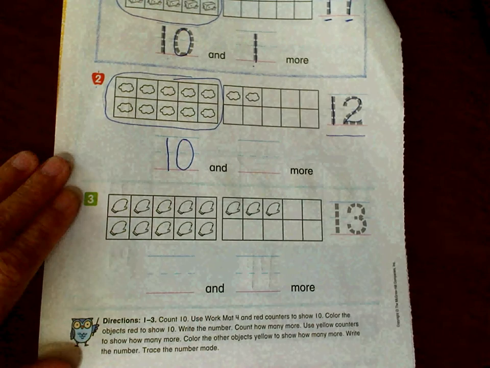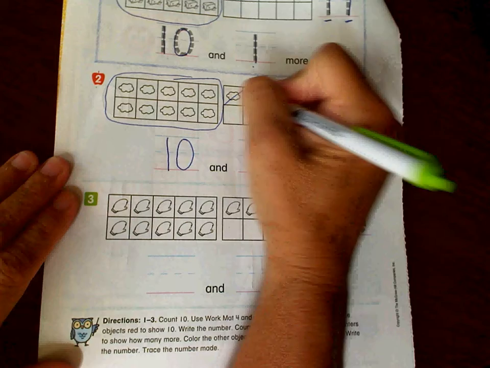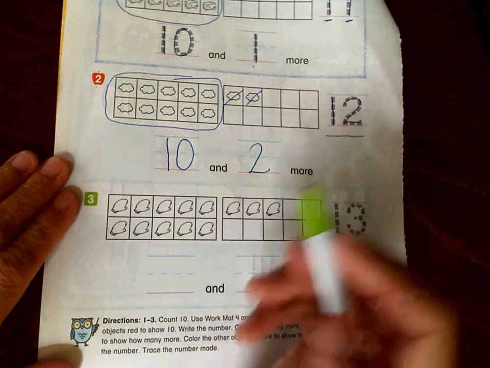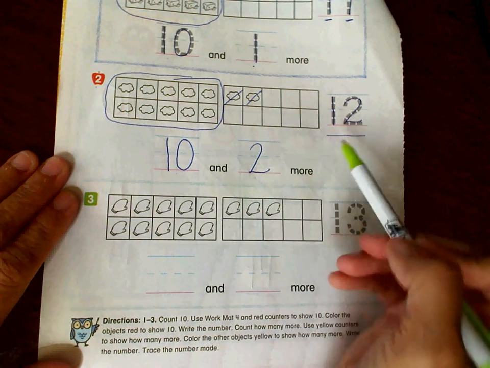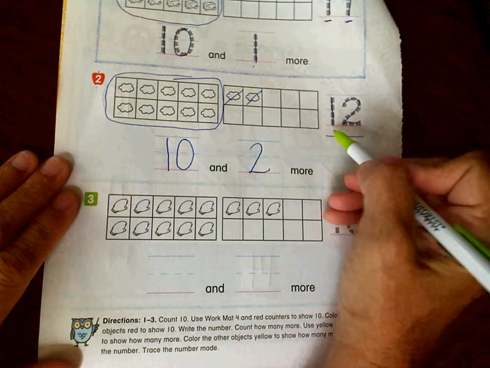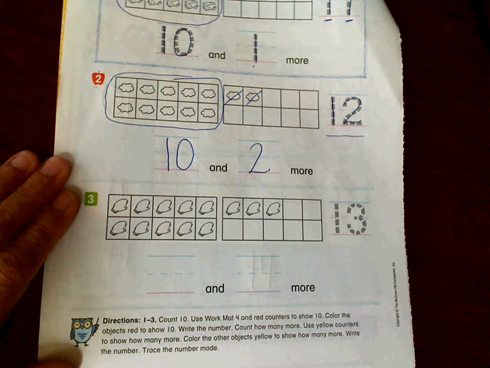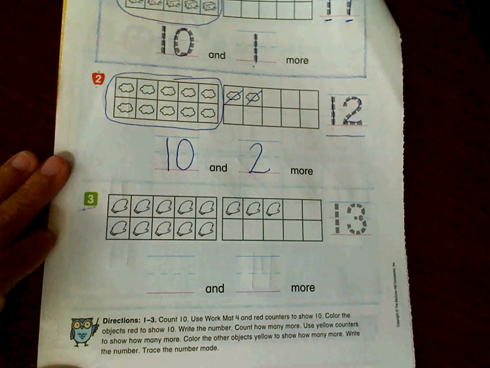Good job, boys and girls. How many extras do we have? 1, 2. Let's put the number 2 here. So, boys and girls, 10 and 2 more equals 12. 1 full set of 10 and 2 extras. Boys and girls, do number 3 on your own. Pause the video and then we'll check it together.